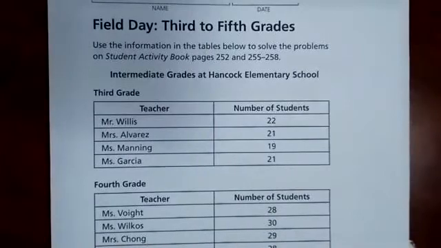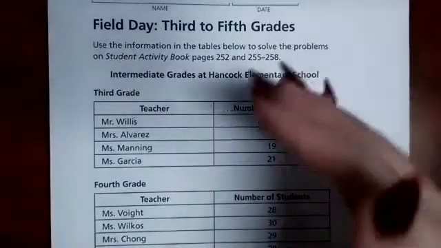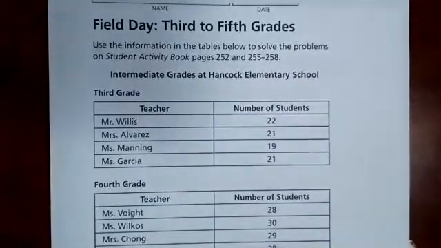Okay, and you're going to be using this also with your homework for today. So it'll be posted on Google Classroom. So make sure that you are using this page because it's going to have all the information you need to be able to solve these problems.